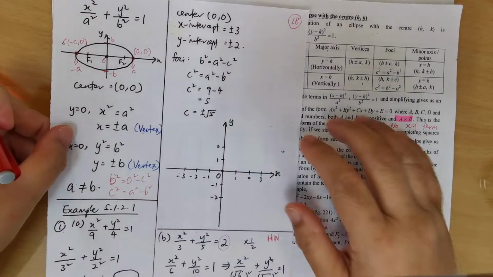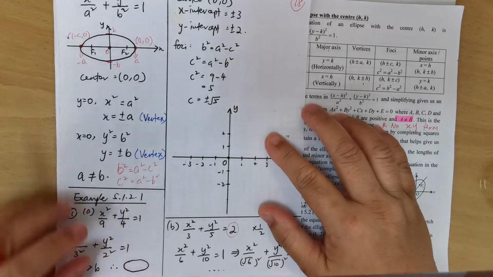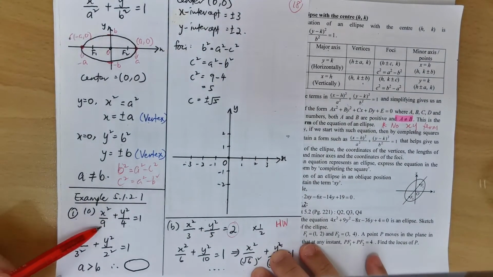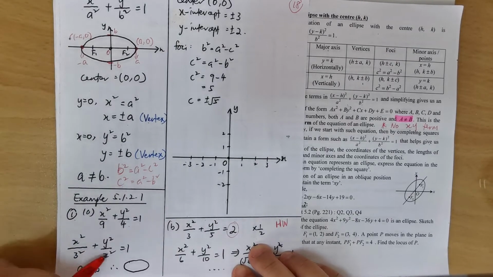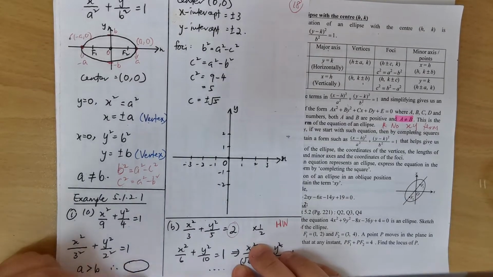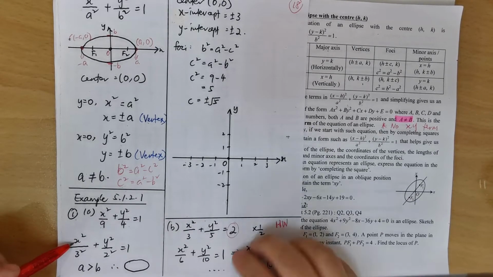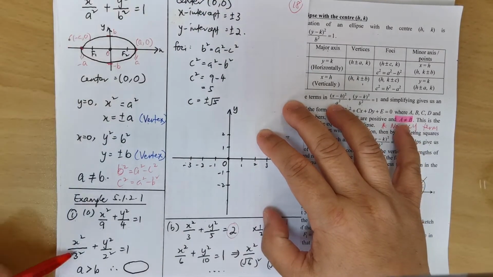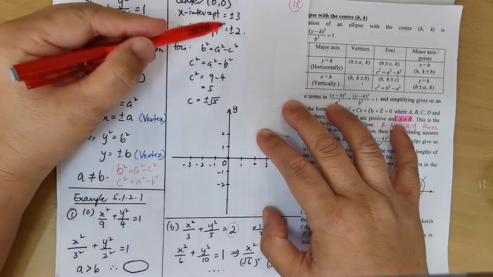So you can see, this is the standard form of the equation of an ellipse. We rearrange this in a squared: 9 is 3 squared, 4 is 2 squared. So a is bigger than b, 3 bigger than 2, so I know that the shape is horizontal. The major axis is the x-axis. Center is the origin. The x-intercept will be plus minus 3 because a is 3. The y-intercept is plus minus 2 because b is 2.